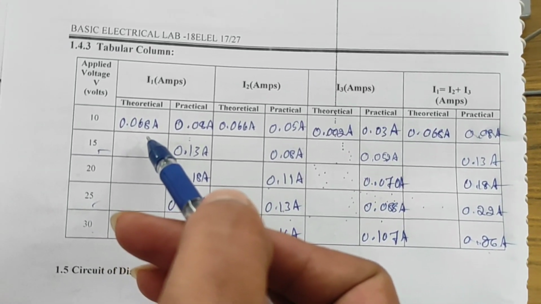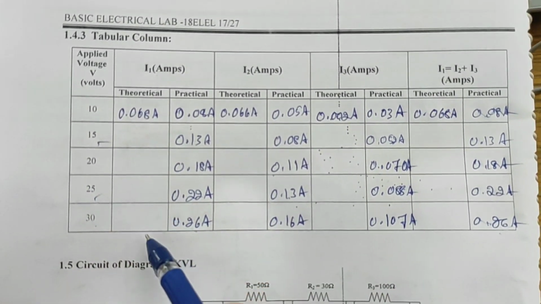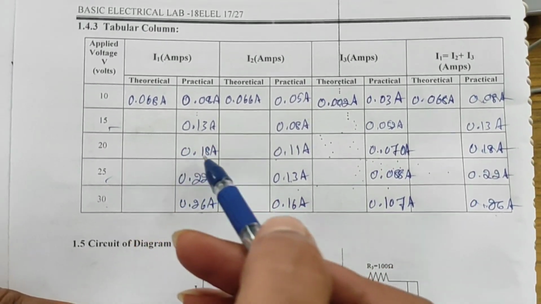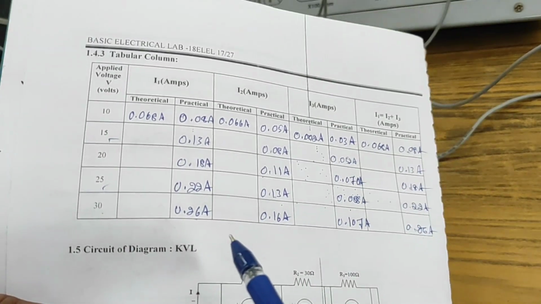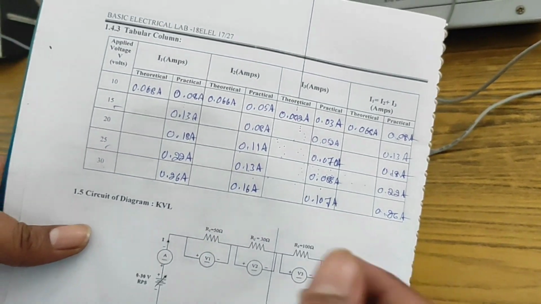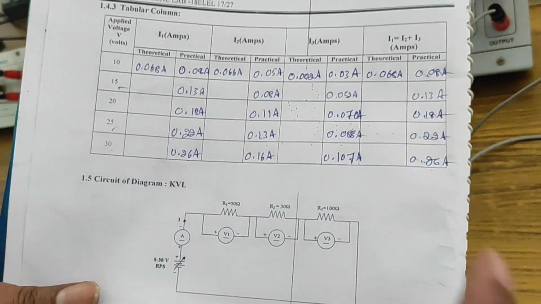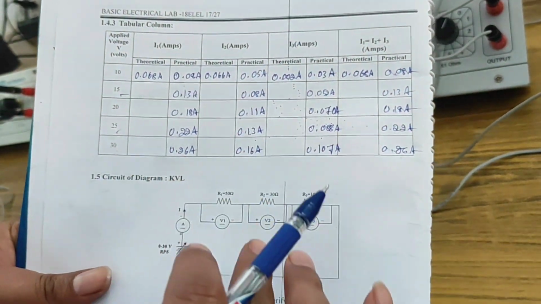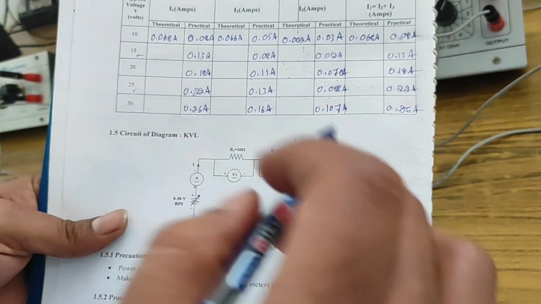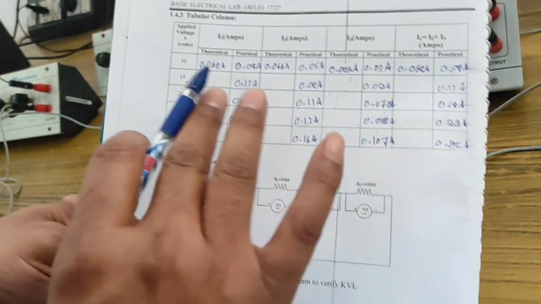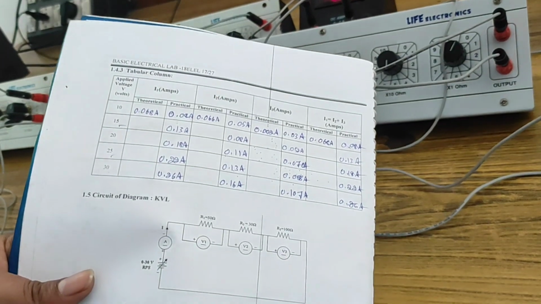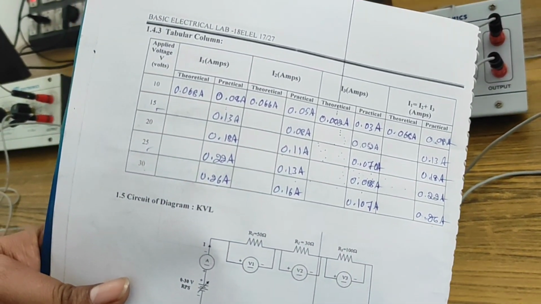So you can do the theoretical calculations for these values, and you can verify that with the practical calculations. And finally, you should write the result. That we will discuss later, the final results and other parameters. So this is about the Kirchhoff's current law, conduction of experiment.